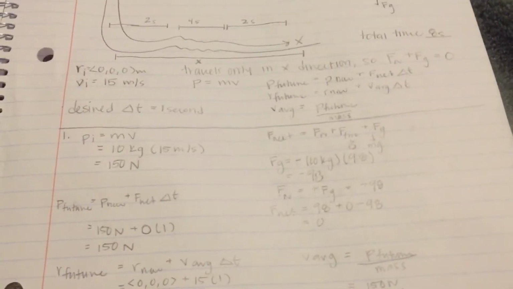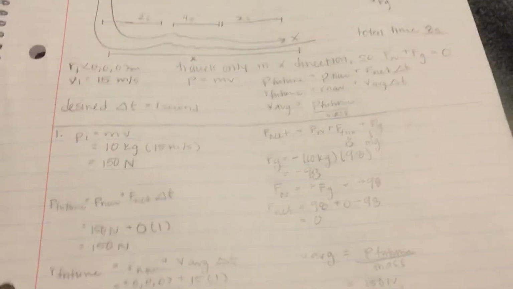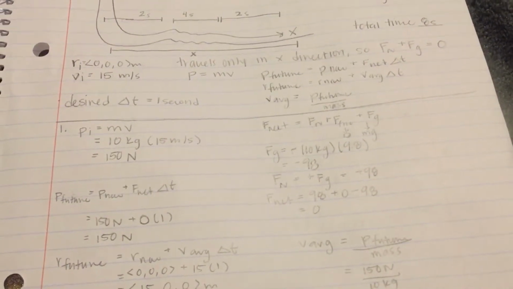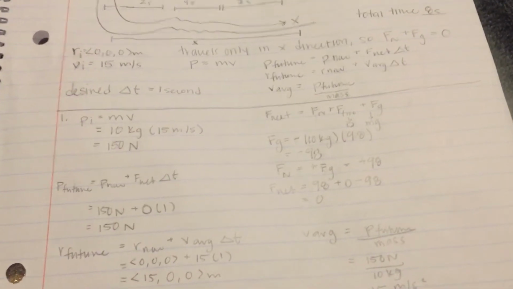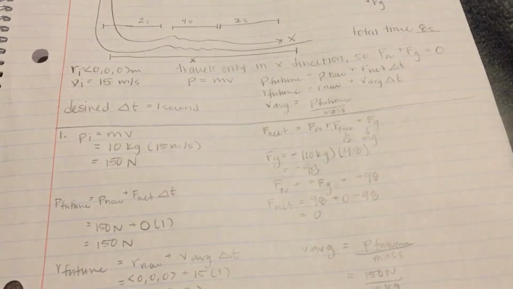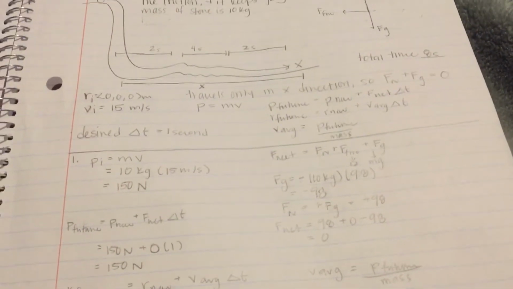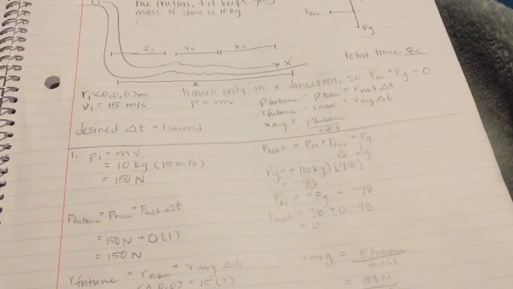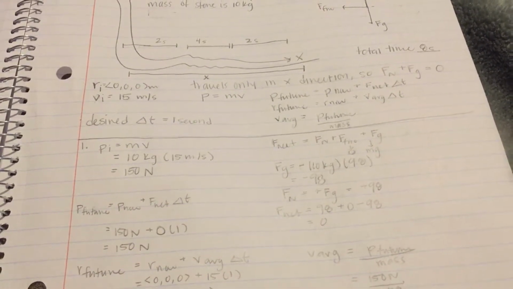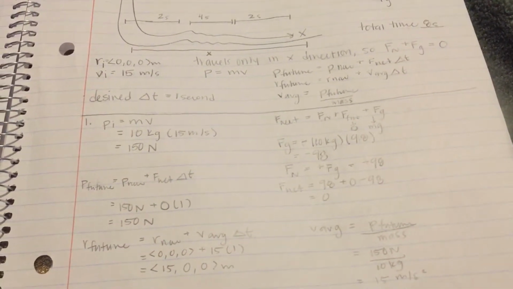So for our first iteration, we need to calculate the net force. And the net force is just the sum of all the forces that are acting on the stone. We know that the force of the friction is going to be 0 in this case because the stone is not encountering any friction. And we know that the normal force plus the force of gravity are both going to equal 0.